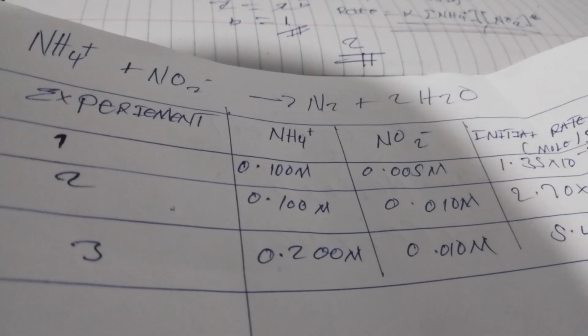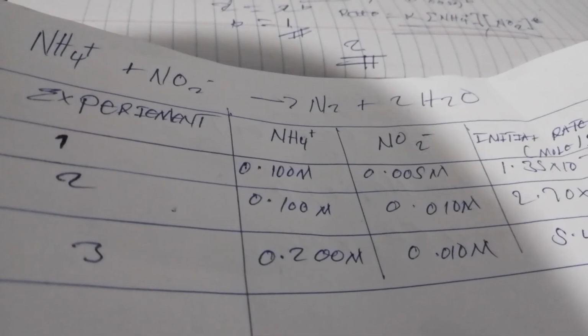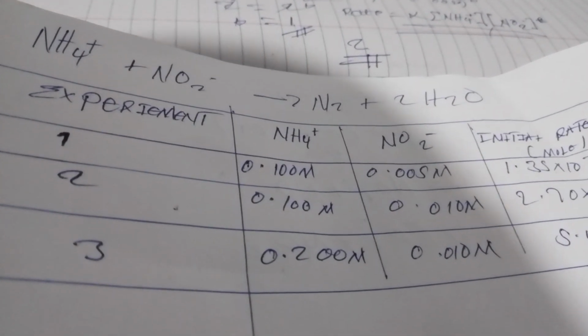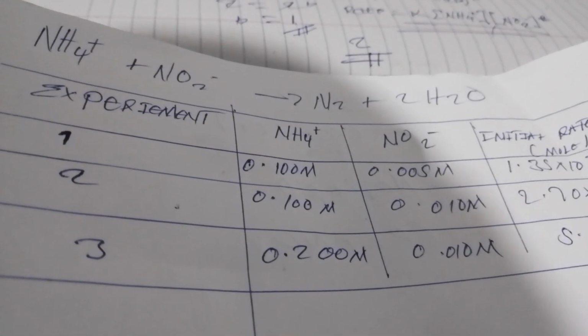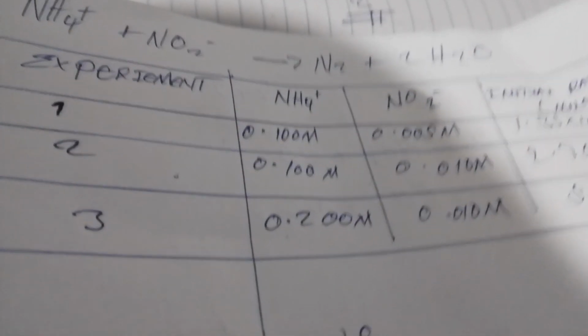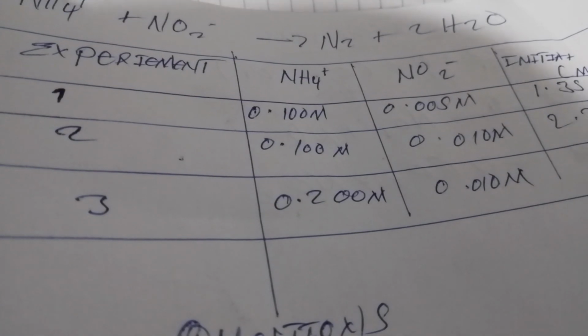So the rate constant for experiment number 1 should be equal to that for experiment number 2 and experiment number 3. That's what that means. So what's going to happen if you see very properly? Shall we proceed? Okay.